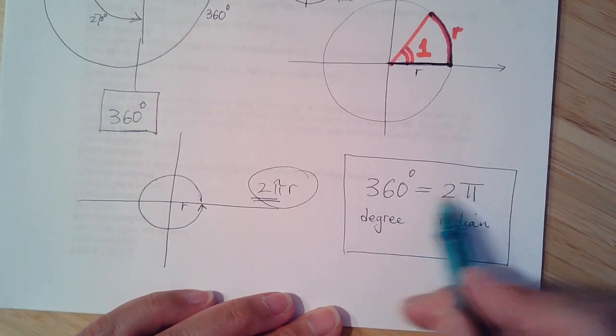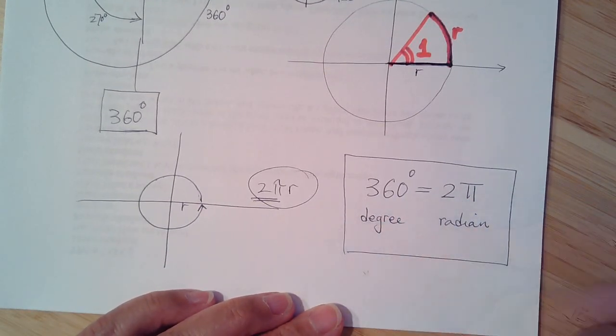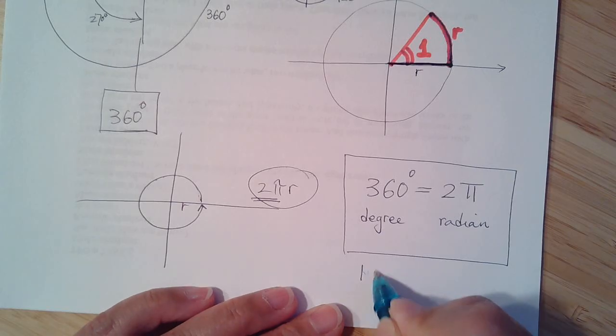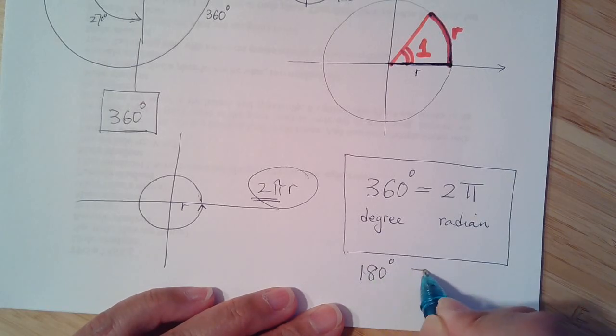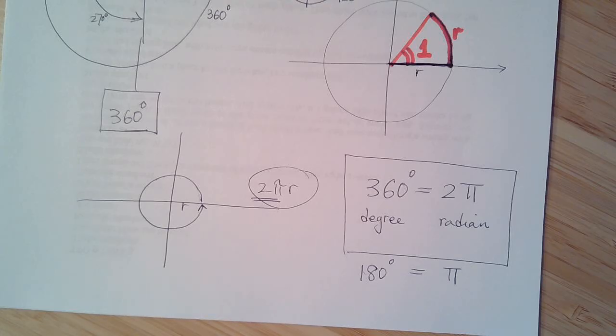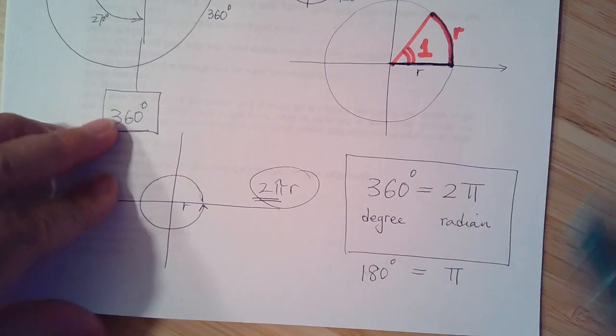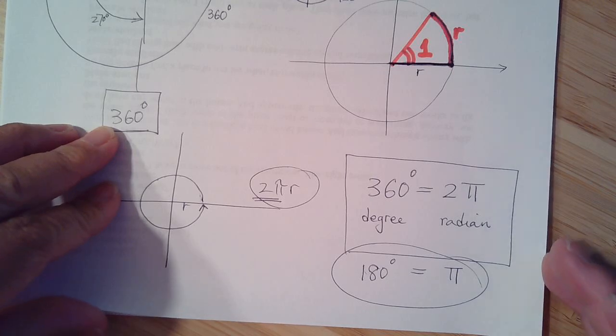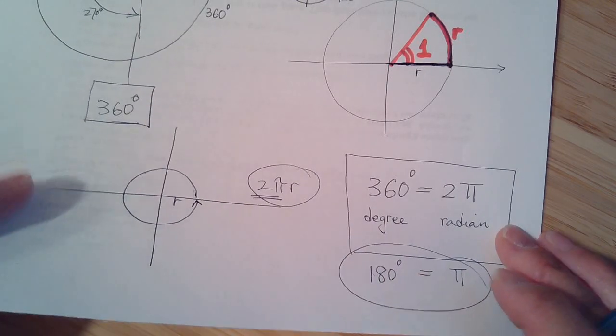Of course, you can simplify this a little bit. Divided by 2 both sides. Therefore, 180 degree is the same as pi. You might think, oh, pi, I know pi. Pi is 3.14 something. Correct. And we use that as the radian measure of an angle. Okay, so keep this in mind, okay? 180 degree is the same as pi. Sounds good?